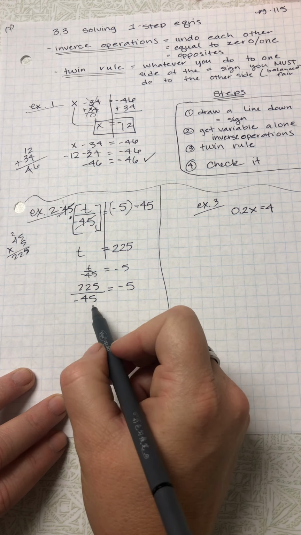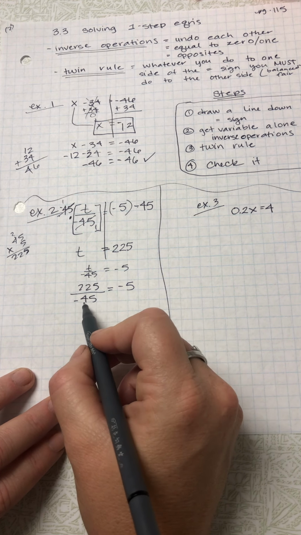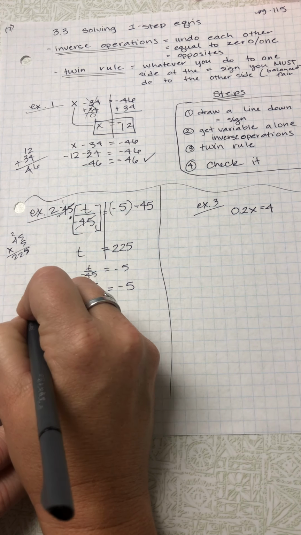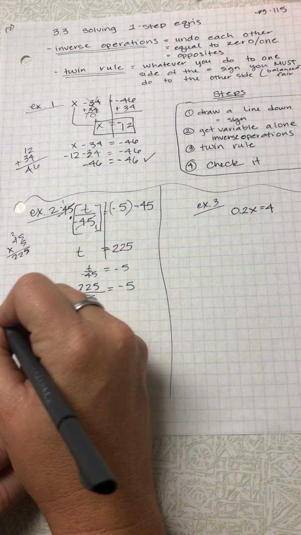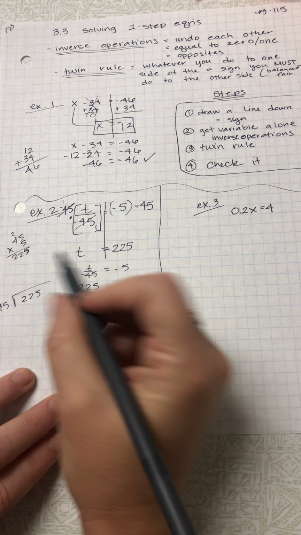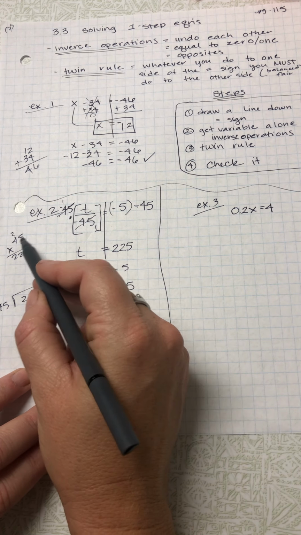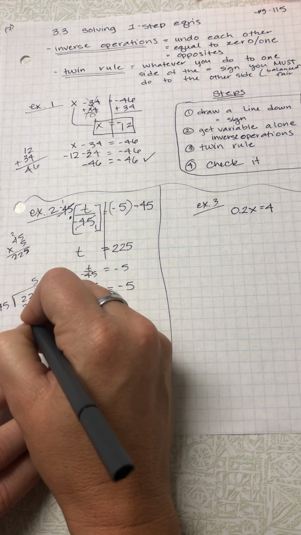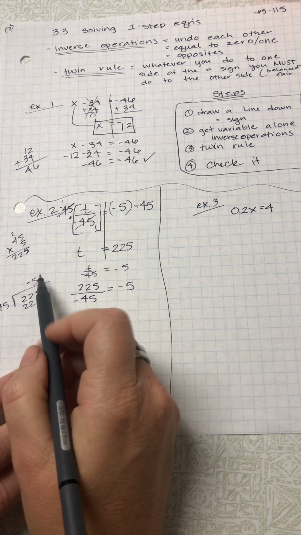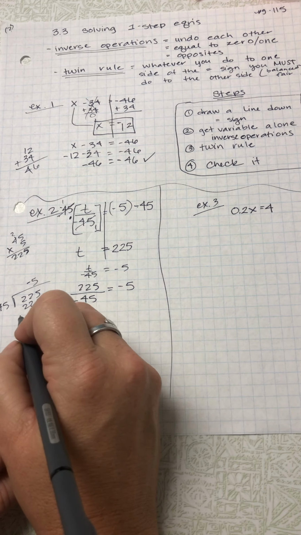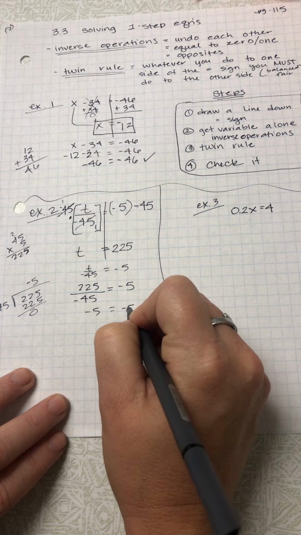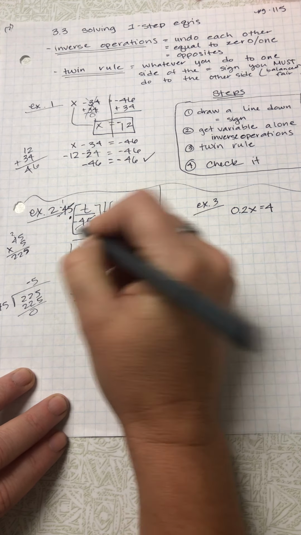So if I check 225 divided by negative 45, will I get negative 5? I just did that math problem right up here. 45 times 5 equals 225, right? So as long as my math is correct, the negative times the negative gives me the positive. And when I divide it out, I do end up with negative 5 is equal to negative 5, which makes my answer correct.